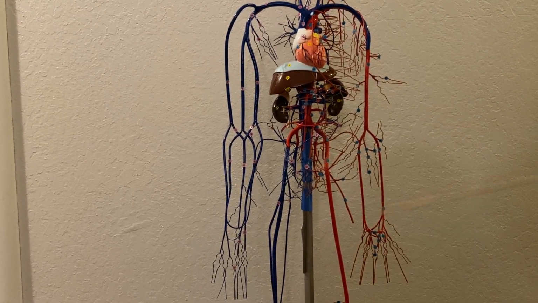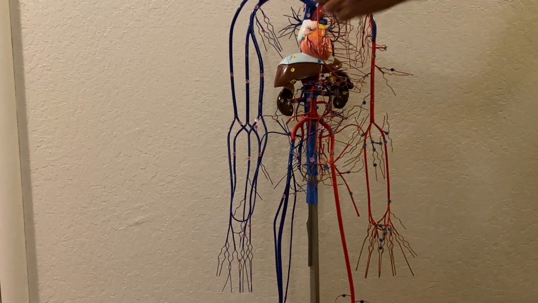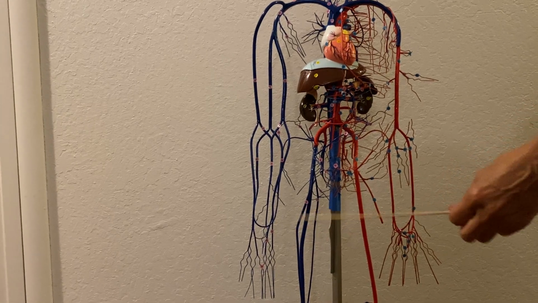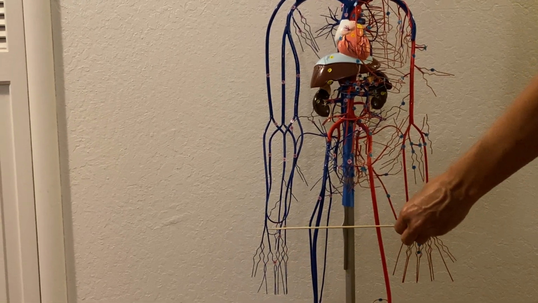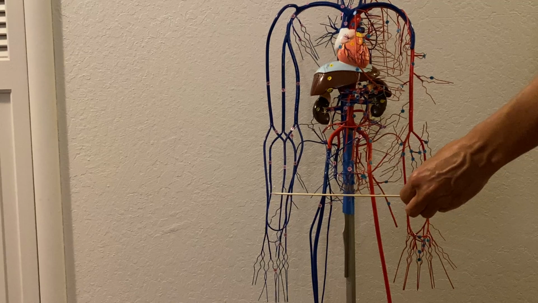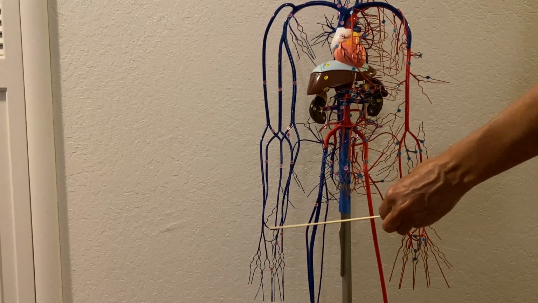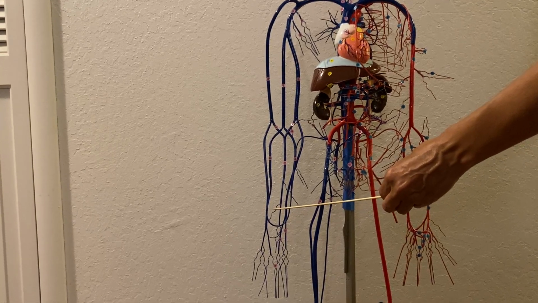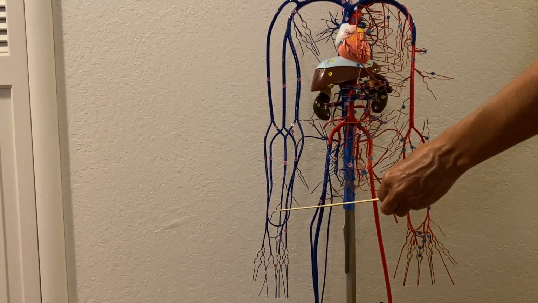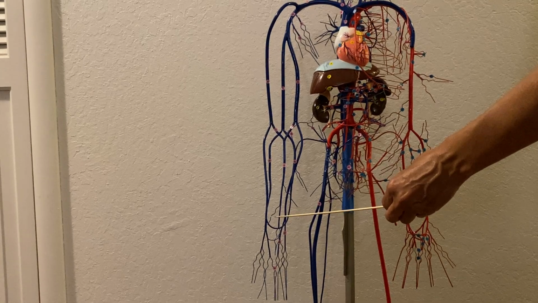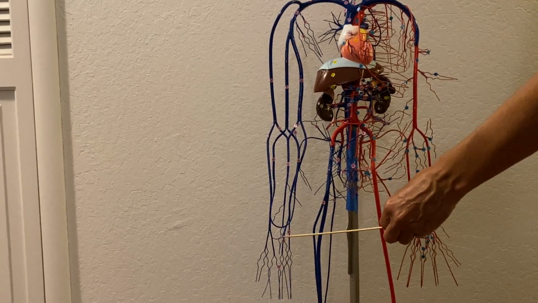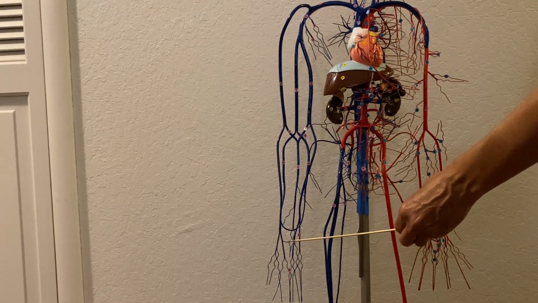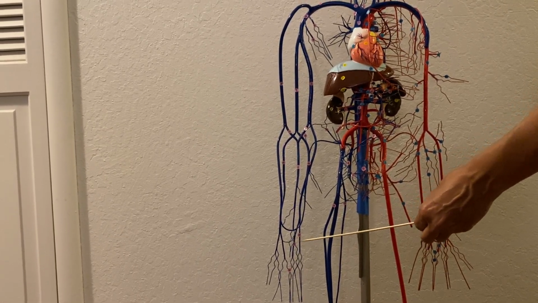For the veins, I'm going to start from here and go toward the heart, because veins bring the blood back to the heart. It starts from the digits, then the metacarpals coming up. There are 2 arches here. One of them is this one, called the superficial venous palmar arch, and the other one, below it, is called the deep venous palmar arch.